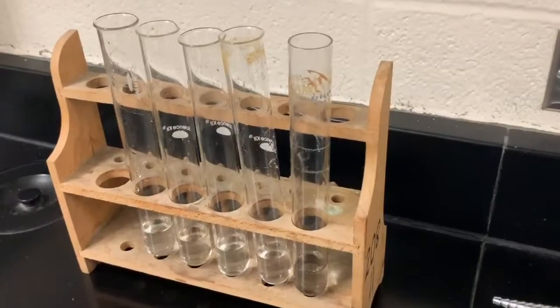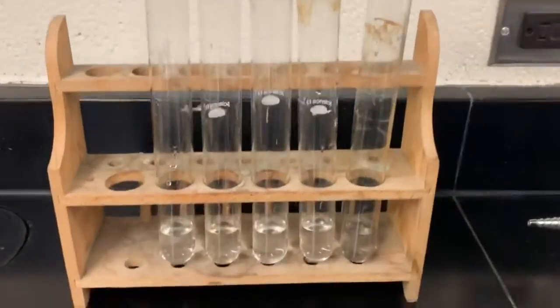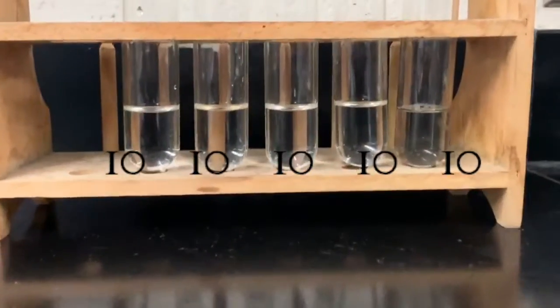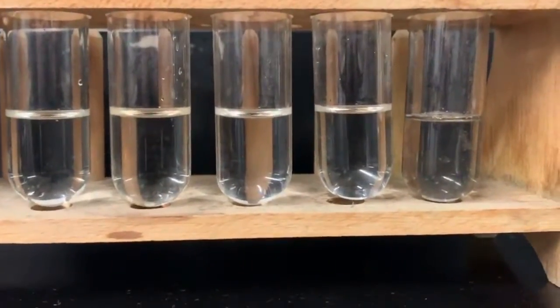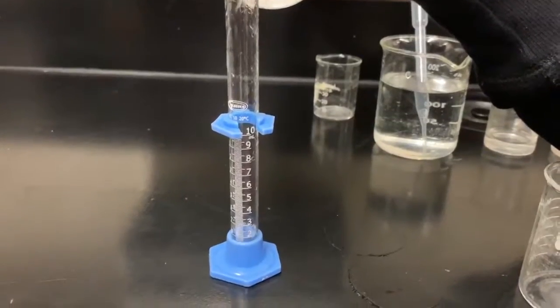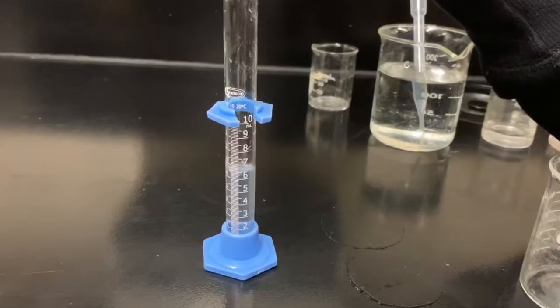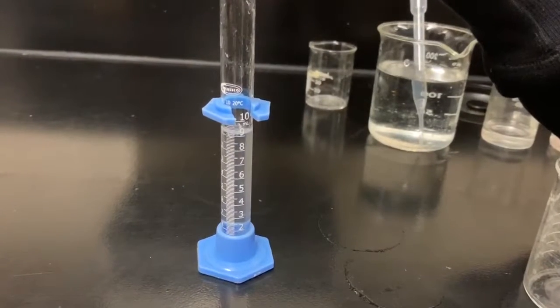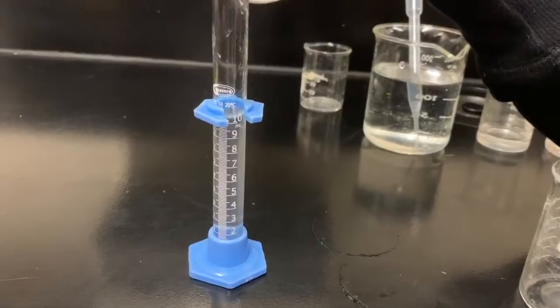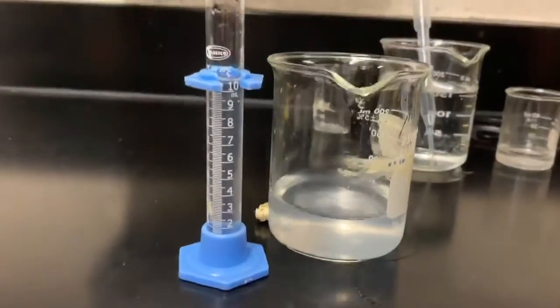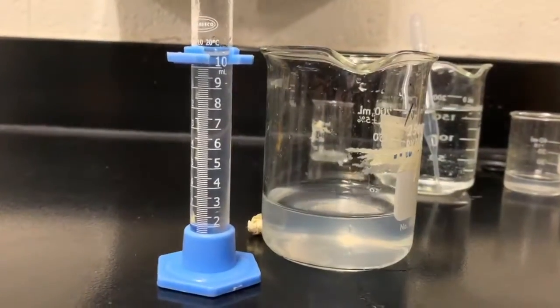The test tubes should now contain 10 milliliters of combined volume at different concentrations of diluted solution A. Measure 10 milliliters of solution B and divide it between 5 beakers. Make the test tubes accessible to all members comfortably so that solution B can be poured in at the same time to obtain accurate results.